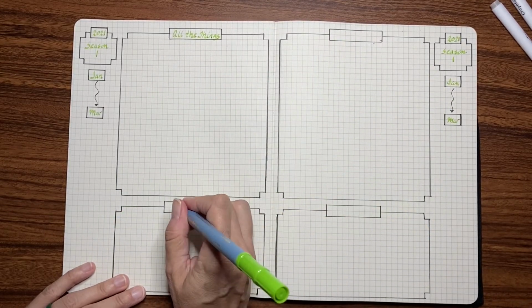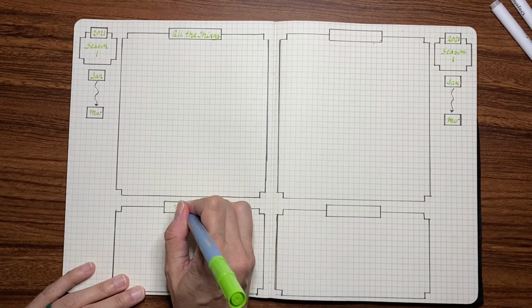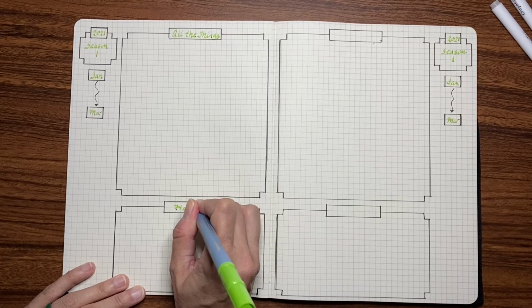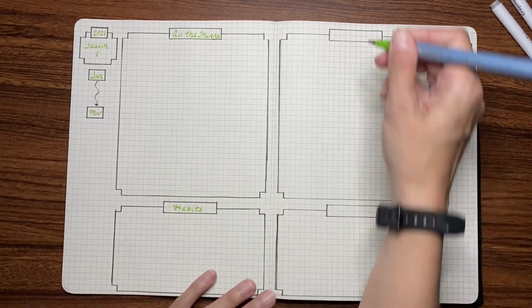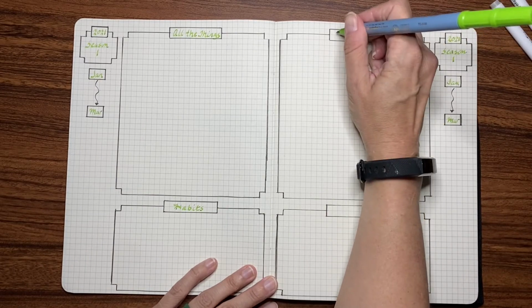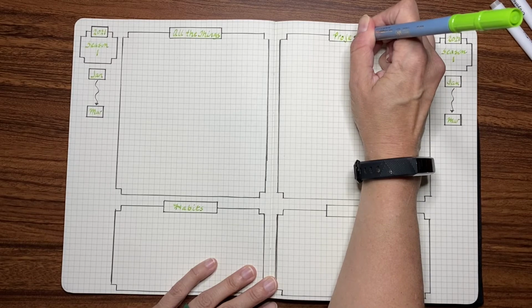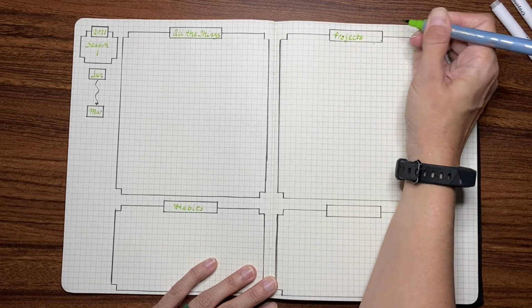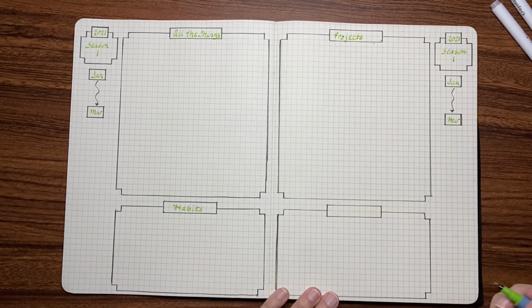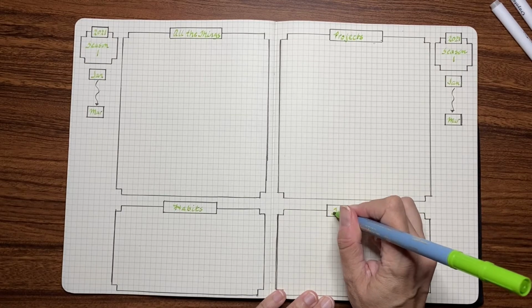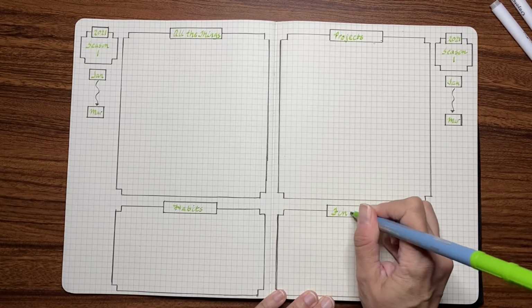This is going to be habits. This is going to be projects or business. These would be personal projects or even hobbies. And then this will be financial goals.